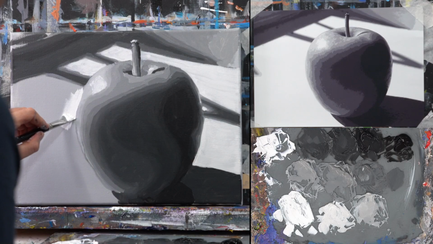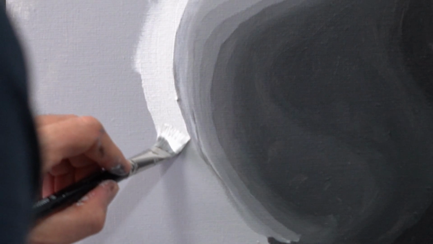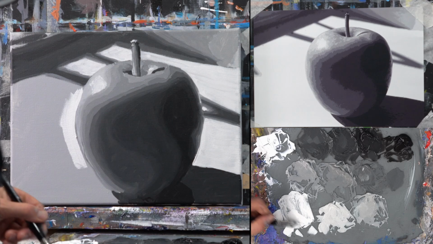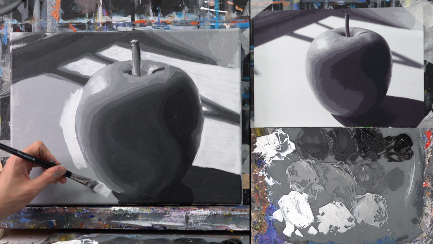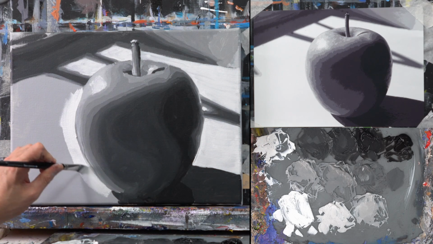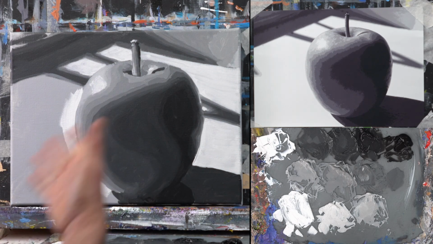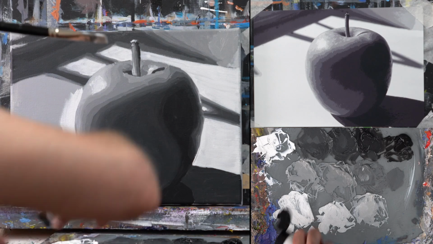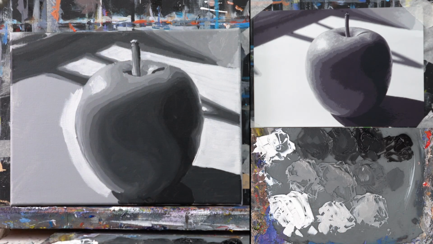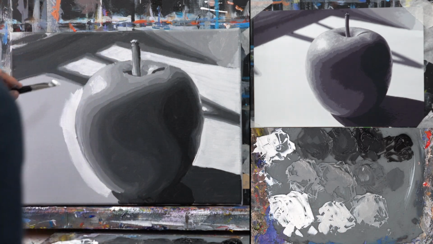Now I repeat the process. I just push the paint around the edge of the apple. But you see, now I run out of paint, so there's nothing to push. And when you don't have paint, you cannot push the paint. So I need to mix a little bit more, clean the palette knife, and now I can continue.